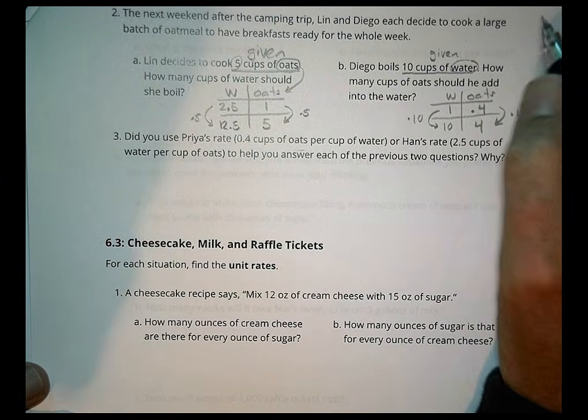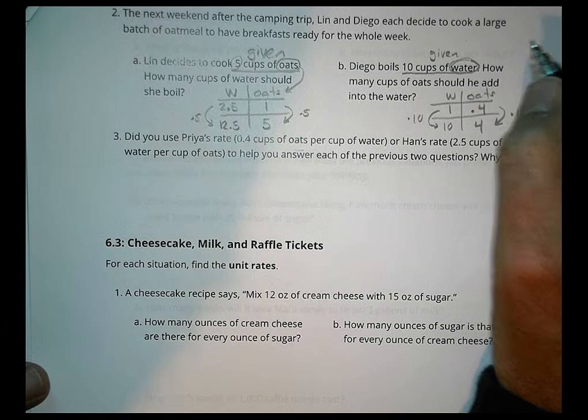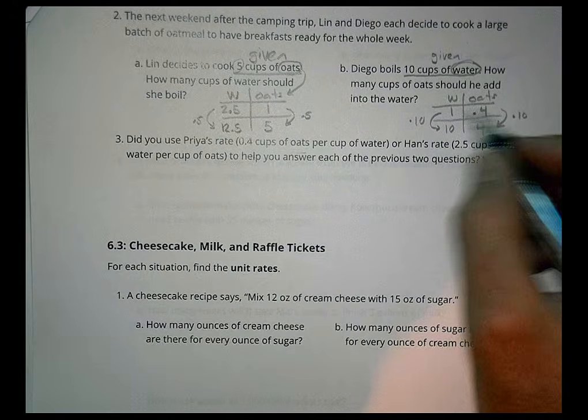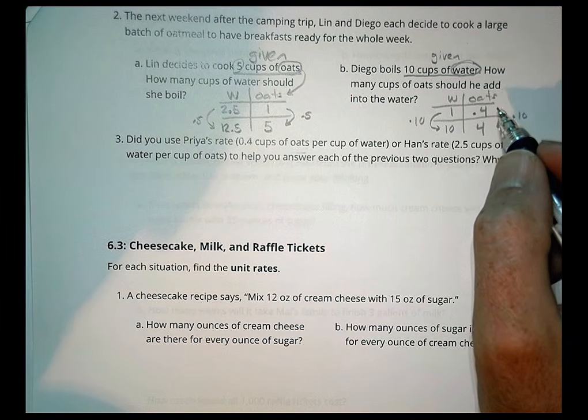So my strategy so far has been to use what's been given and then decide that that's going to be, in this case, our unit rate, and let's set the table up using that as our unit rate and solve for what is missing there.